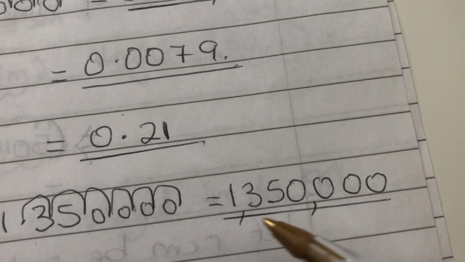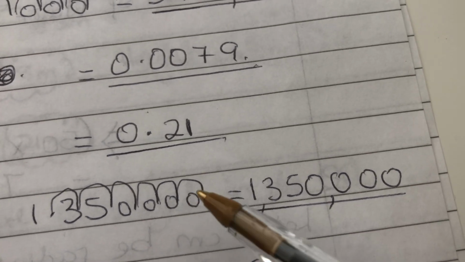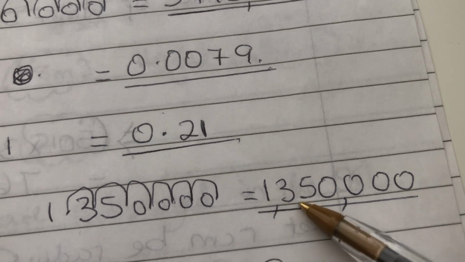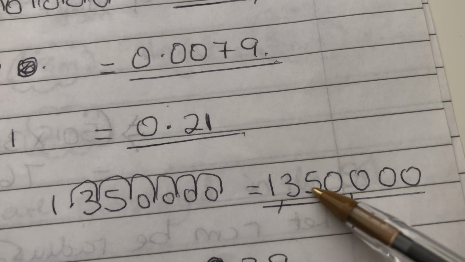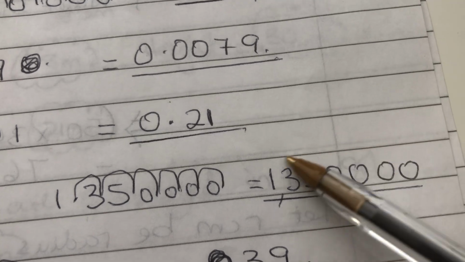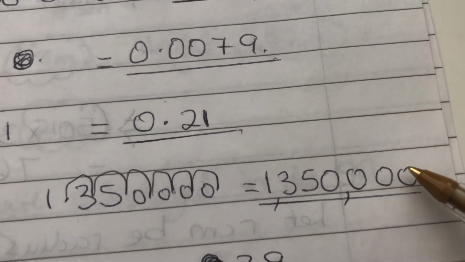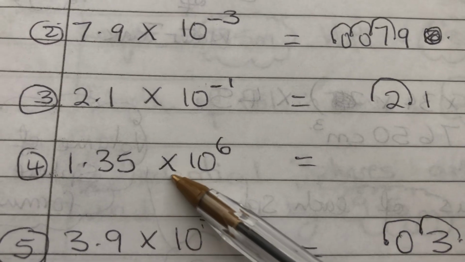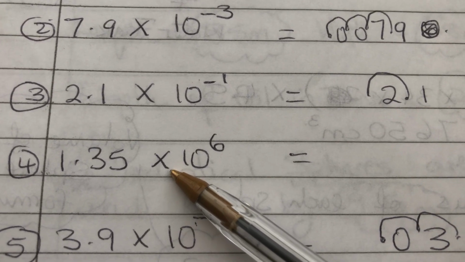Again we have empty spaces, I'll put zeros, so I have 1,350,000. If you have this number and you're supposed to change it to standard form, this is how it's going to look.